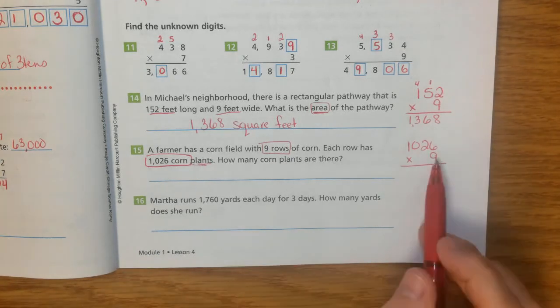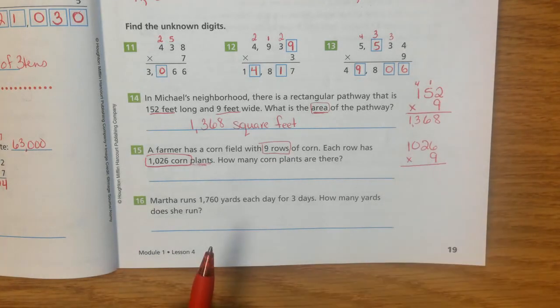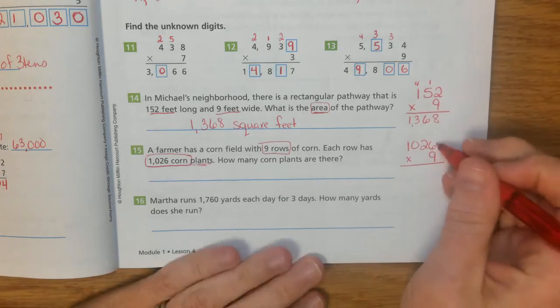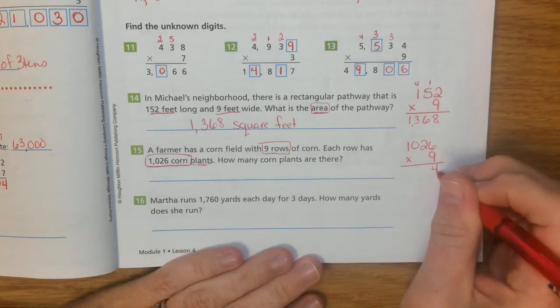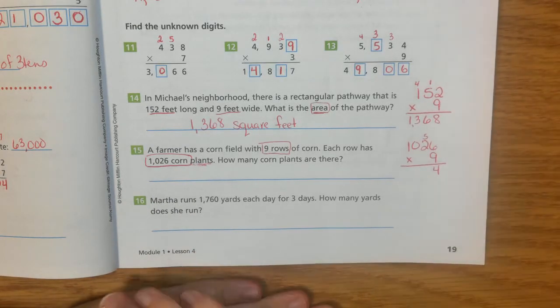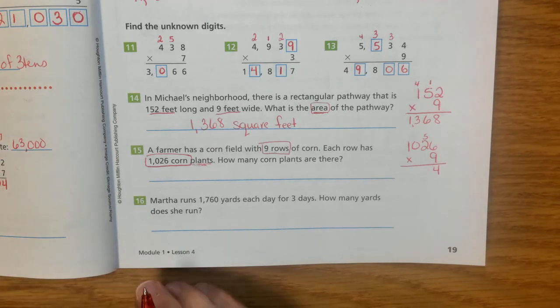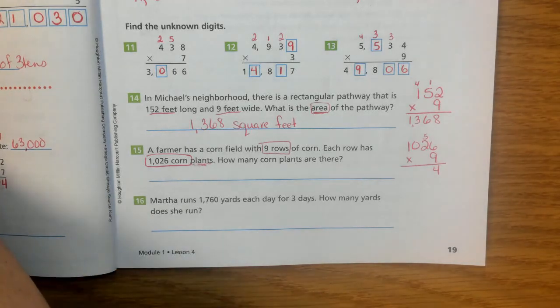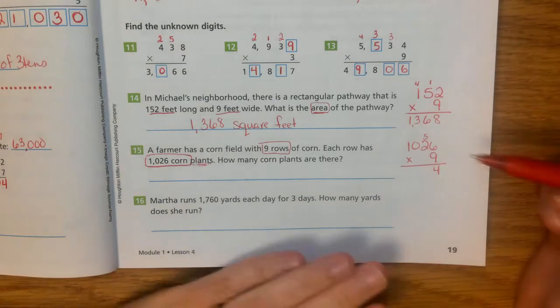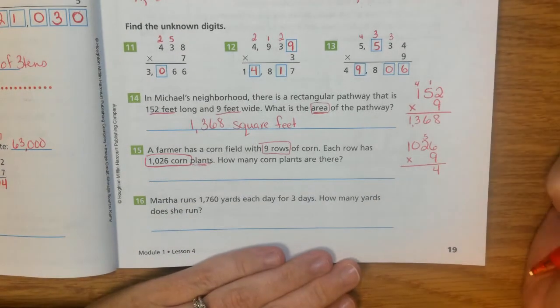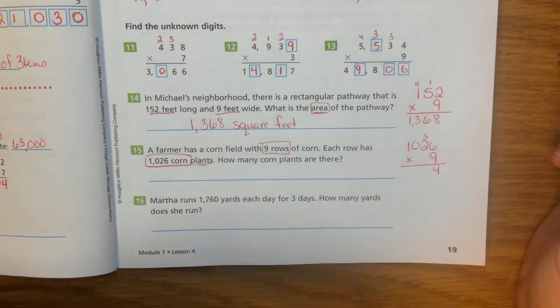Because each one of these 9 rows has that many corn plants in it. 6 times 9 is 54. I regroup my 5 and I put my 4 in the ones place. 2 times 9 is 18. 18 plus 5.